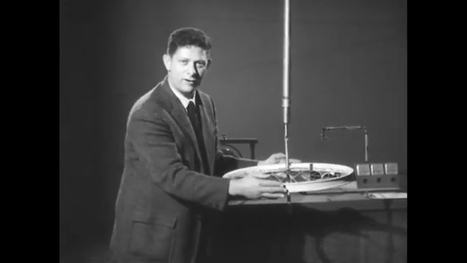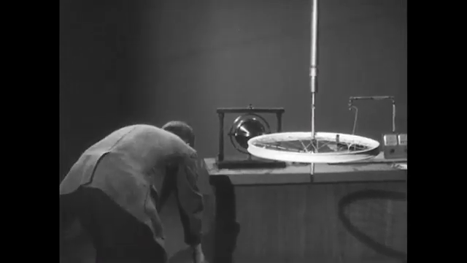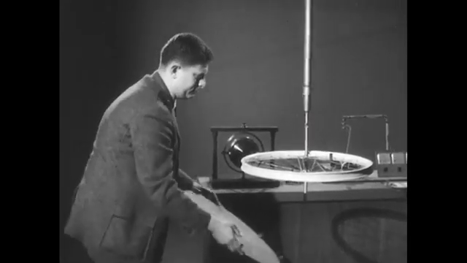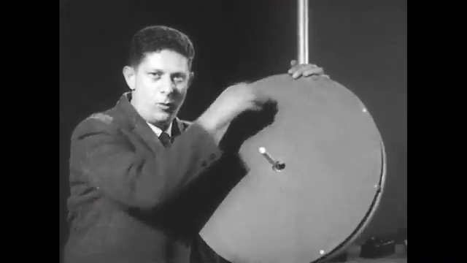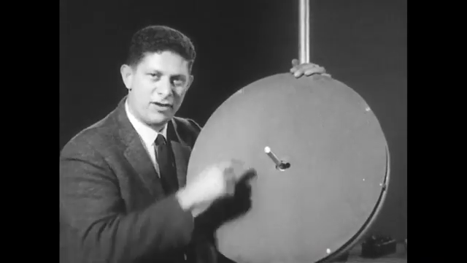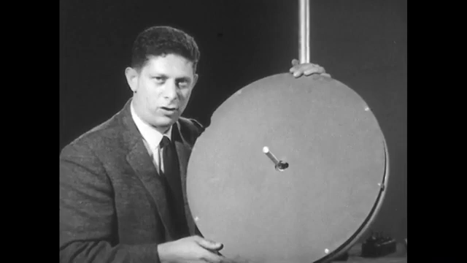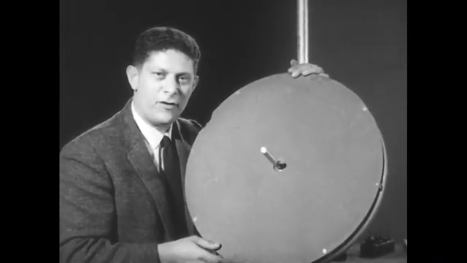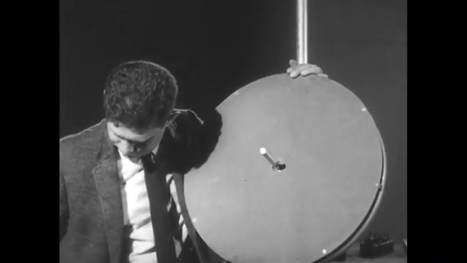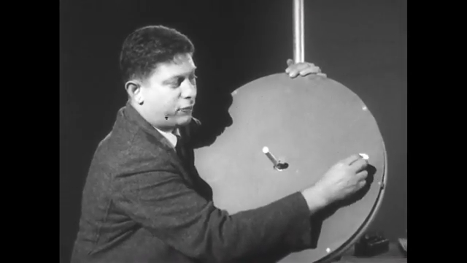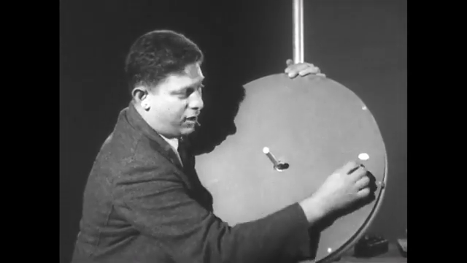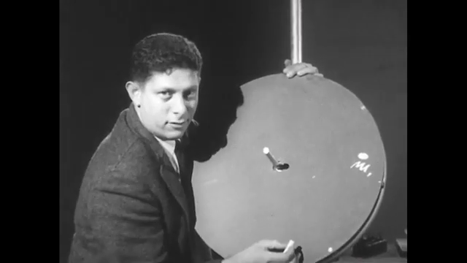Now let's go on with our explanation. We can consider this wheel to be made of separate particles, each moving in a circle about the axis. Let's fix our attention on one of them. Suppose we consider this particle, for instance. Its mass is m1.